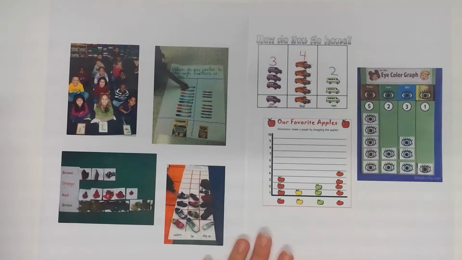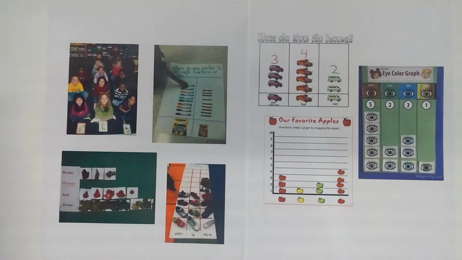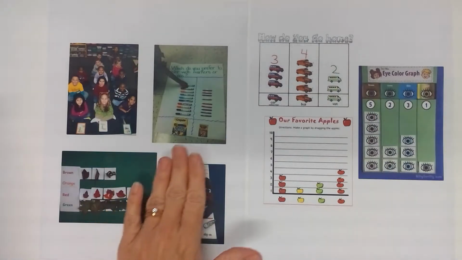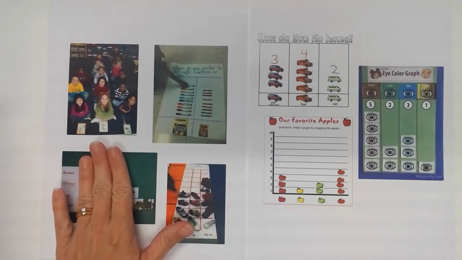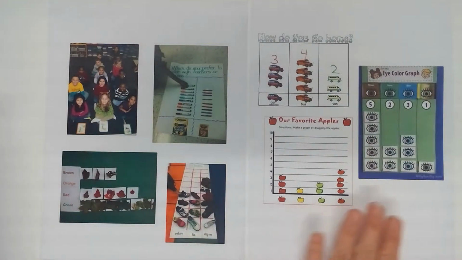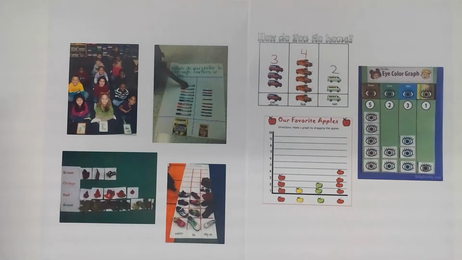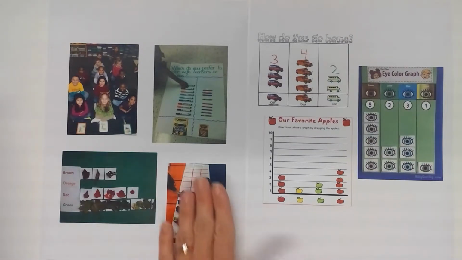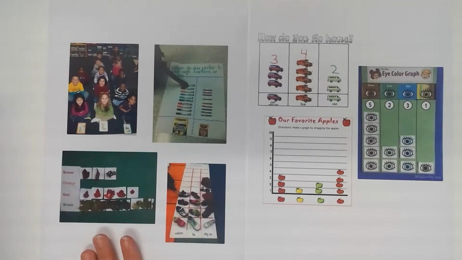You can see here some samples of real object graphs and picture graphs created by kindergarten students. Again, we're looking at 2 and 3 categories here. We know that some of our examples show 4 categories, but we want to limit to 2 to 3 categories for our kindergartners. Notice that some of the graphs are going vertically, some of the graphs go horizontally. We want to make sure that we change that up so the students don't always think that a graph goes across or a graph always goes up.